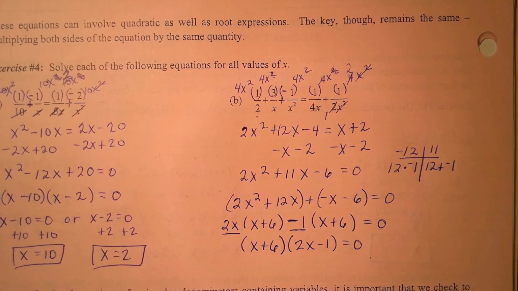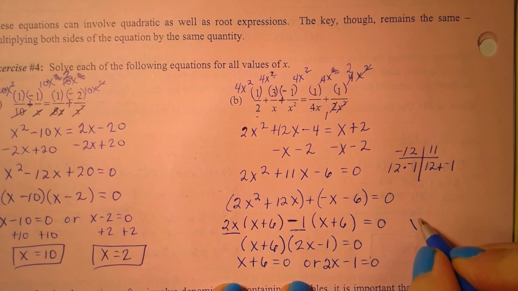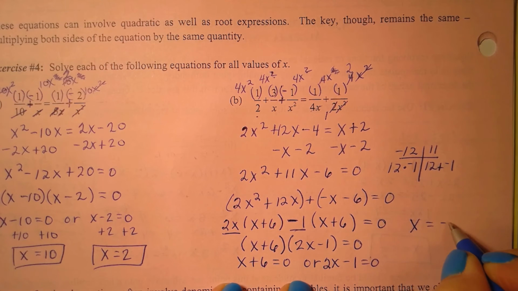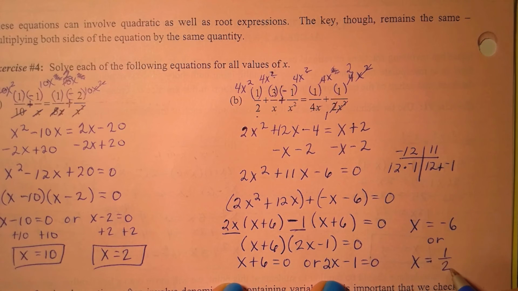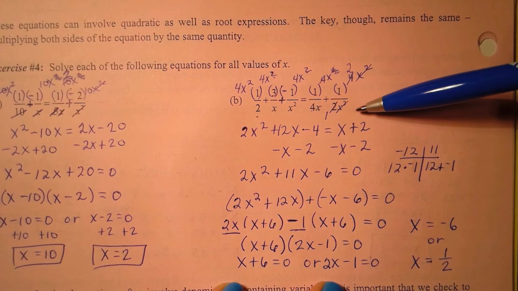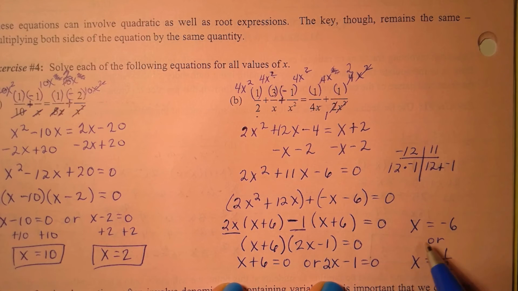Using the zero factor property, either x plus 6 equals 0 or 2x minus 1 equals 0, which tells us that x is either negative 6 or x is equal to positive 1/2. Now, neither negative 6 nor positive 1/2 will make the denominator 0, so these both, in fact, are solutions.